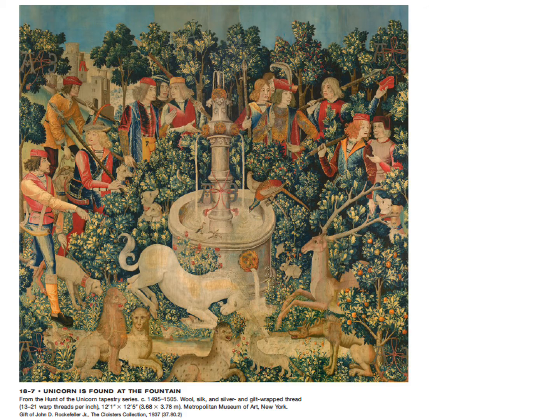You see a group of townspeople gathering around the fountain where the unicorn is. There are also many animals that are symbols in Northern European Renaissance art, or just Northern European culture in general. They have a lot of different symbols that represent sayings that they have in their culture.